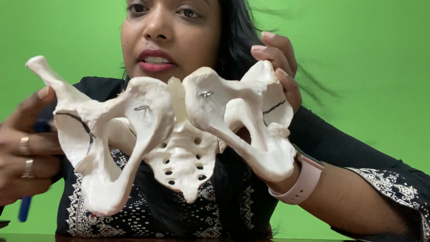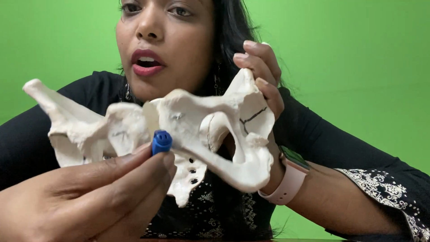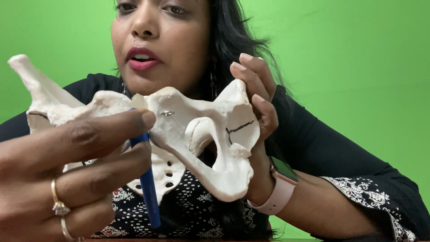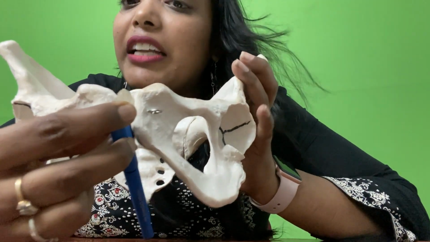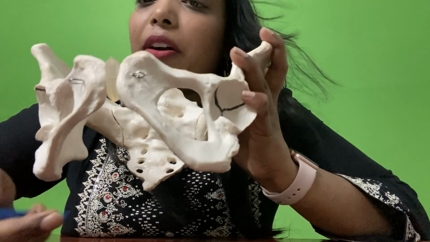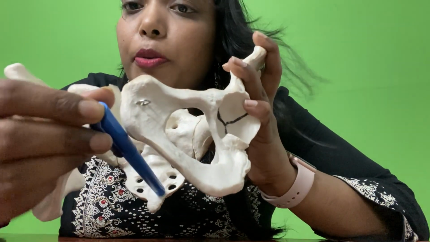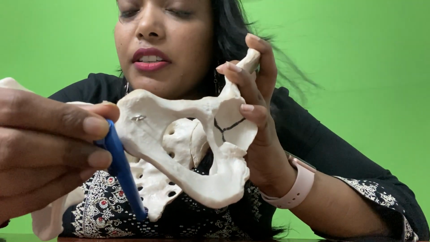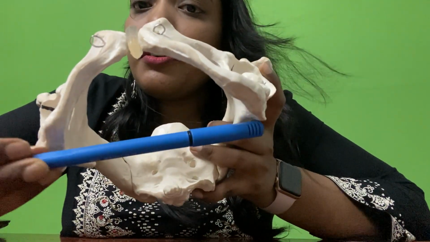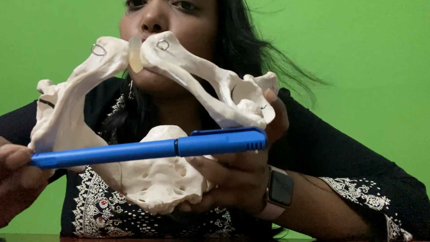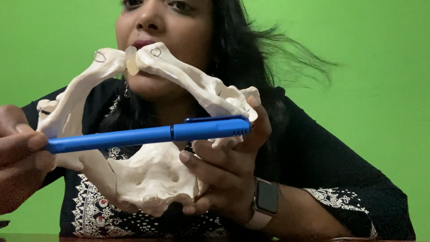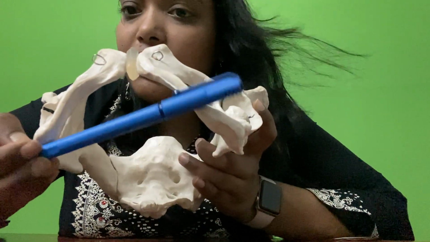In the outlet, the diameter from the lower border of pubic symphysis to the tip of the coccyx makes the anteroposterior diameter of the outlet, and this is 13 centimeters, because the coccyx can move, and when the coccyx goes back it becomes 13 centimeters. Okay, and the transverse diameter of the outlet is between the two ischial tuberosities, and this is 11 centimeters.